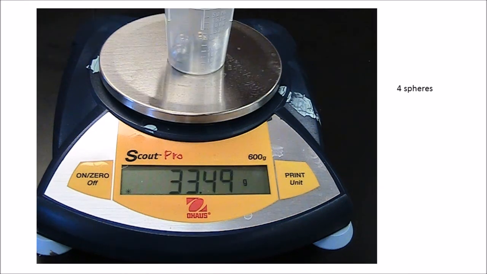Then we're going to throw in some others. It doesn't have to go 1, 2, 3, 4; it's better if you stretch them out a little bit. So here I've put in 4 spheres, right there, and if you look in here, there's 1, 2, 3, 4 of those. Their mass is 33.49. I write down, that's 4 spheres, 33.49 grams.